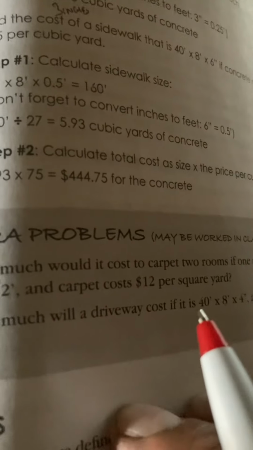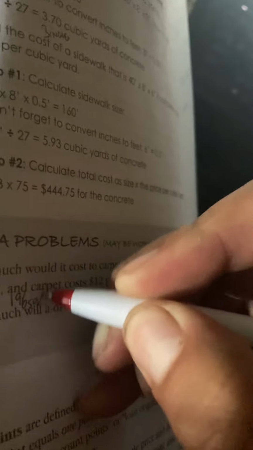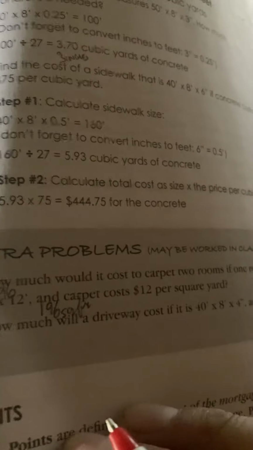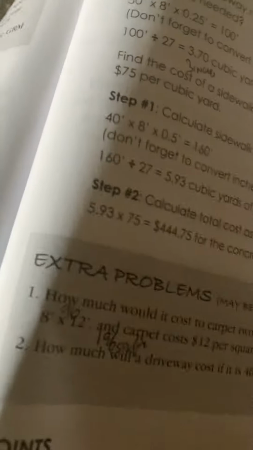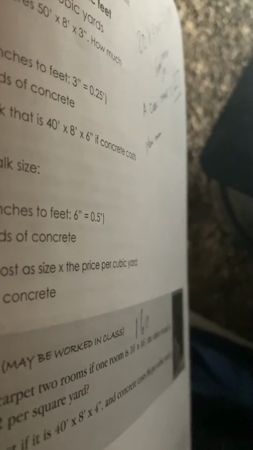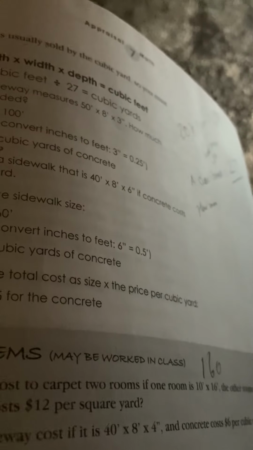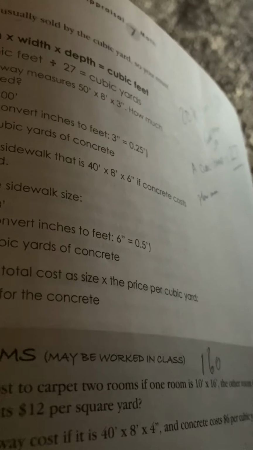And the carpet costs $12 per square yard. So we'd take our 196 square feet and you would calculate, you have to divide that by, what was it, 9? 196 divided by 9 equals 21.77.